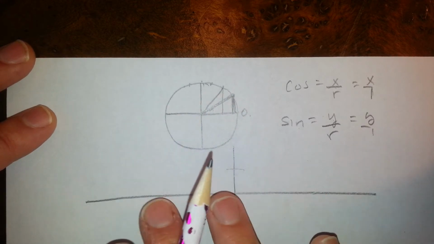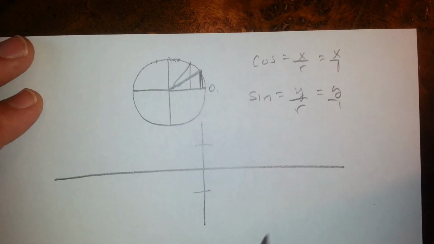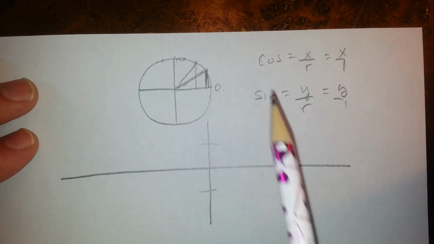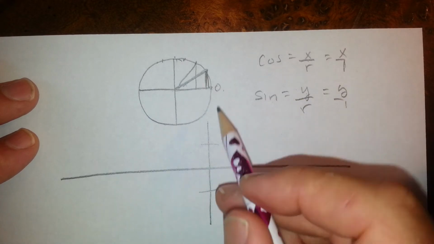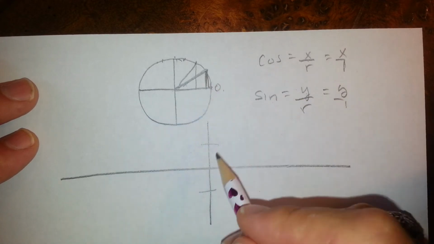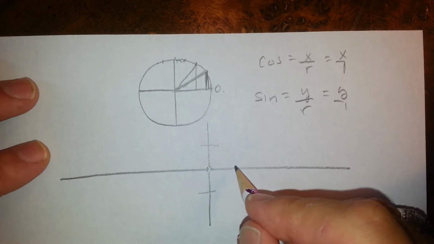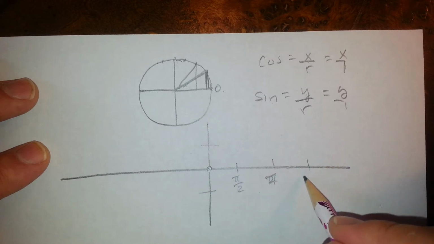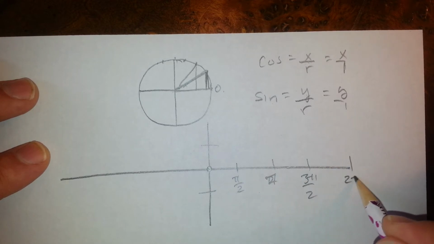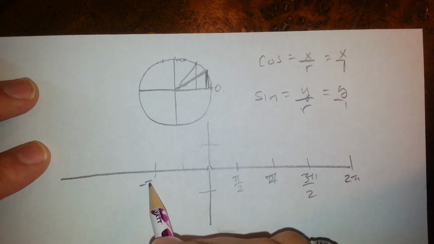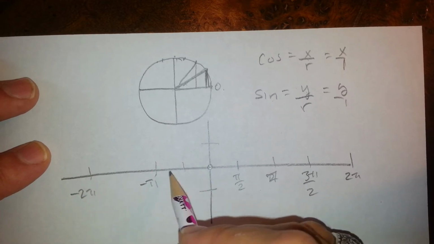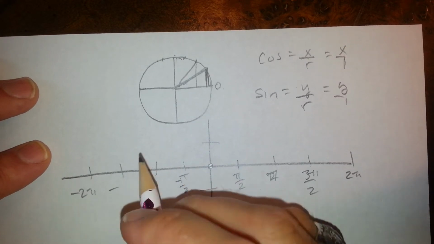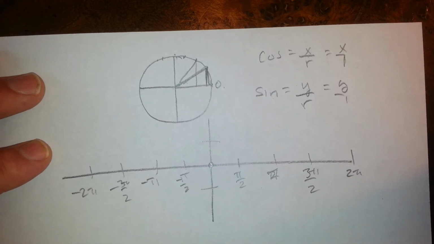As we go around, we can graph laterally on the xy type axis the values of the sine curve. Notice at 0, there is no y component. We don't even have a triangle. So we start our sine curve at 0. And this is pi halves, pi, 3 pi halves, and 2 pi. And I can go back. Here's negative pi, negative 2 pi, and here are the pi half increments, negative pi halves, negative 3 pi halves.